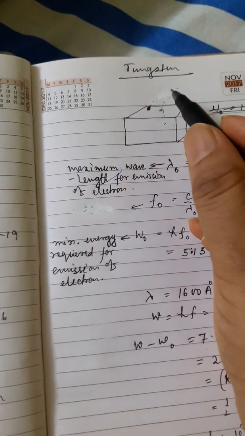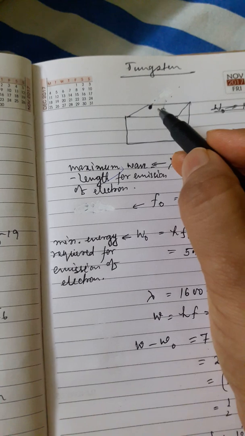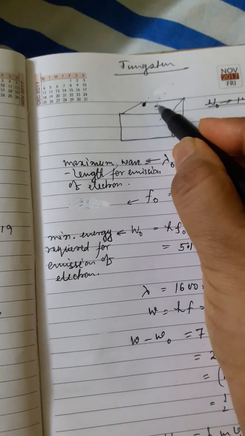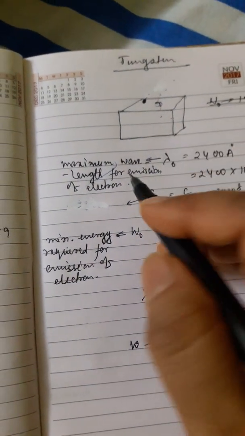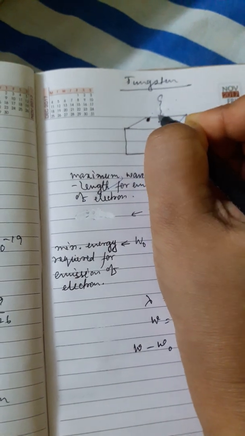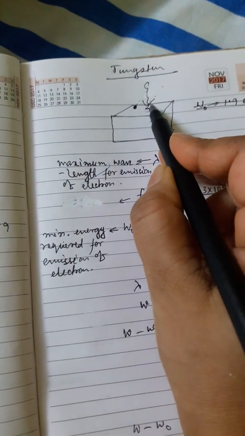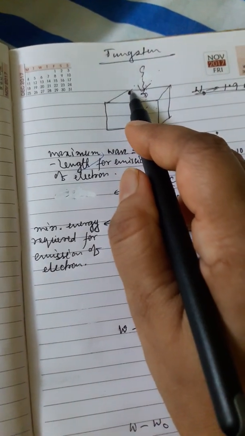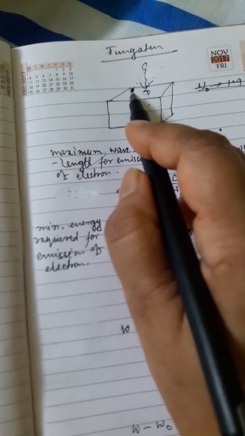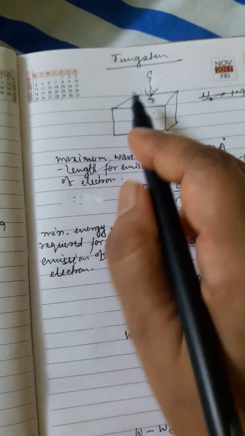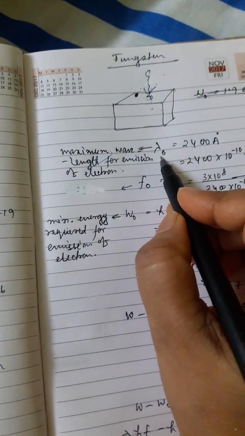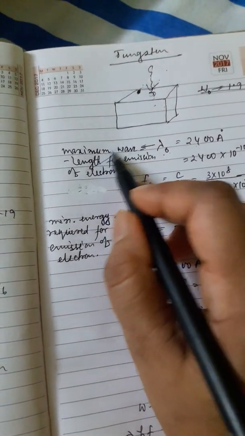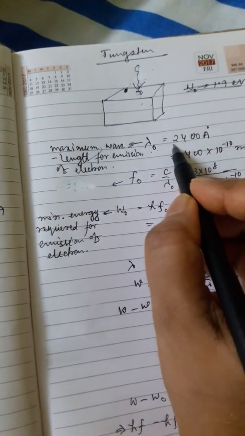Now, to establish Einstein's photoelectric equation, we have to consider the electrons present just at the surface of the metal body. Now, when the wavelength of the incident light is 2400 angstrom, then the electrons present at the surface are able just to leave the metal body. So, the corresponding wavelength is known as the threshold wavelength. The threshold wavelength is the maximum value of wavelength for emission of electrons.